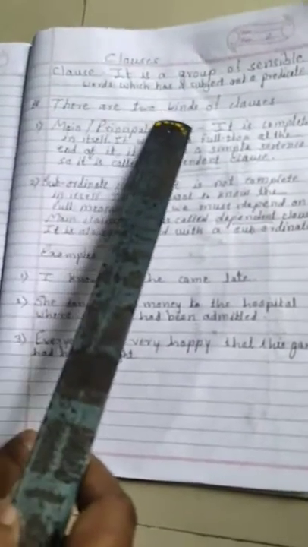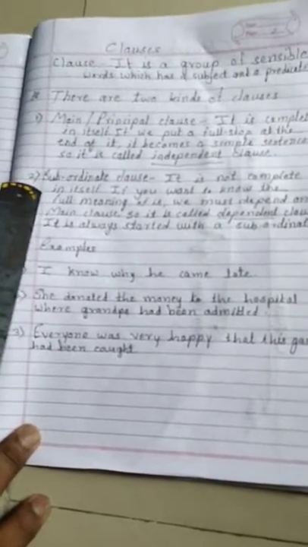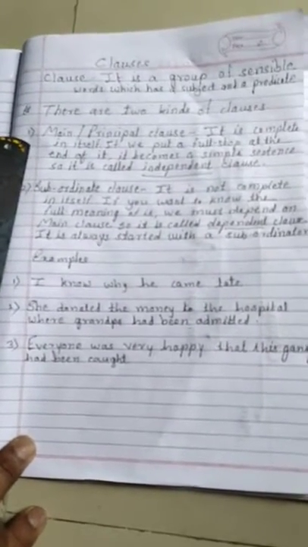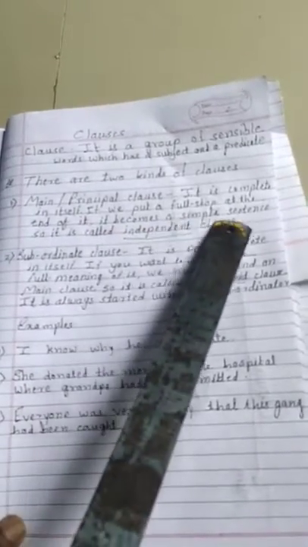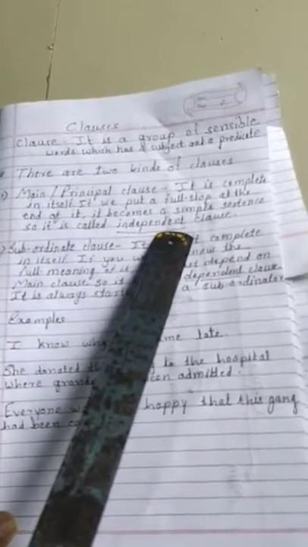There are two kinds of clauses. They are main clause and subordinate clause. We will see one by one with the definition. Main clause is called principal clause also. The definition is it is complete in itself, meaning it is a meaningful sentence. If we put a full stop at the end of it, it becomes a simple sentence. So it is called independent clause. I have underlined the word independent.